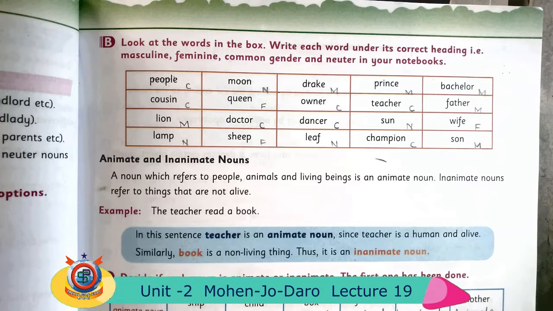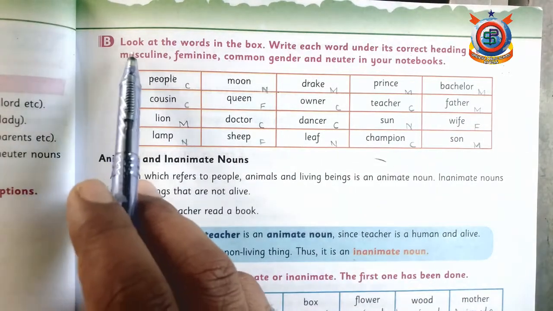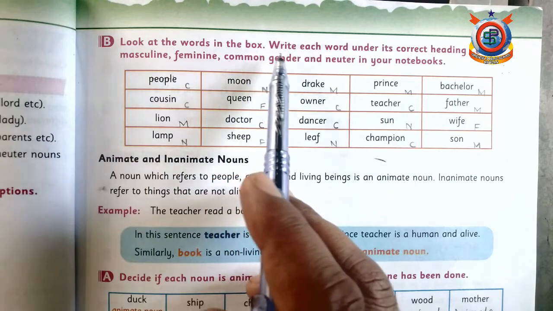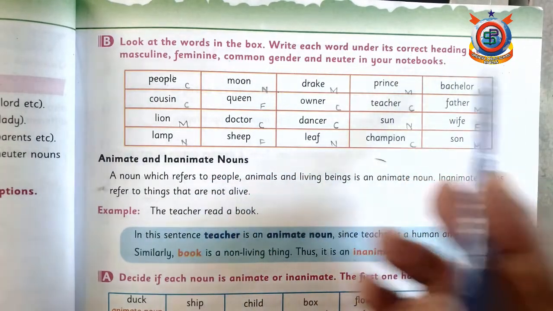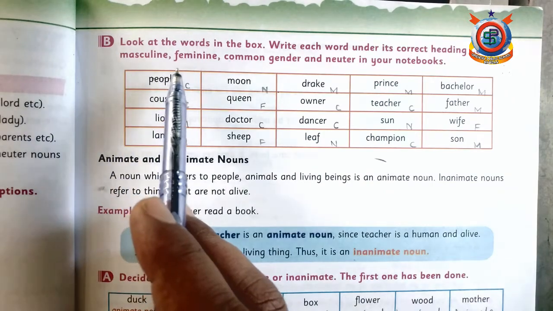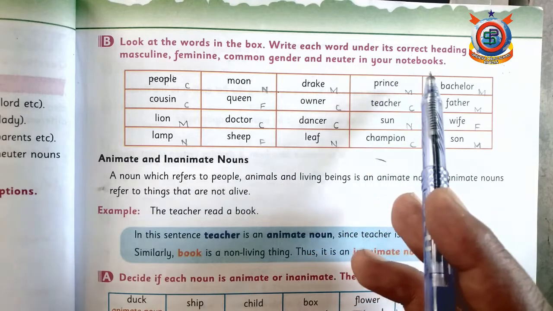Bismillahirrahmanirrahim. Dear students, take out page number 23, Unit 2, Part B. Look at the words in the box. Write each word under its correct heading. For example, masculine, feminine, common gender, and neuter in your notebooks.